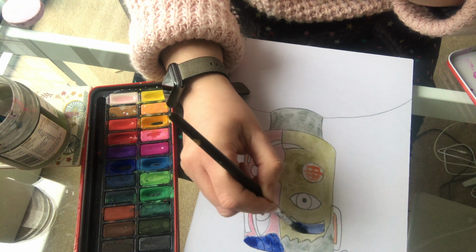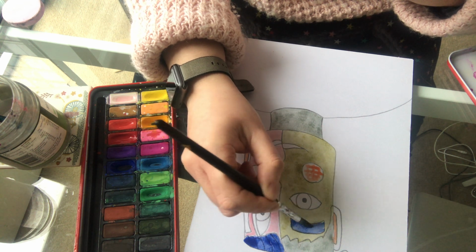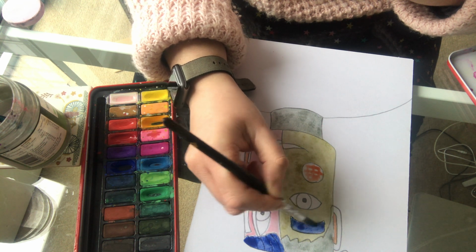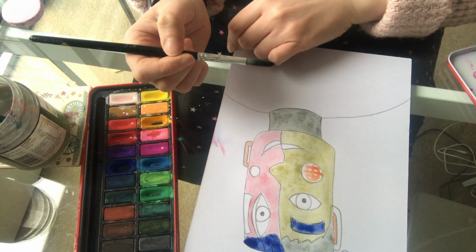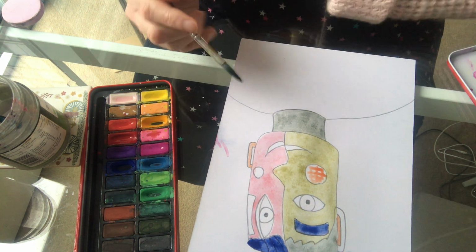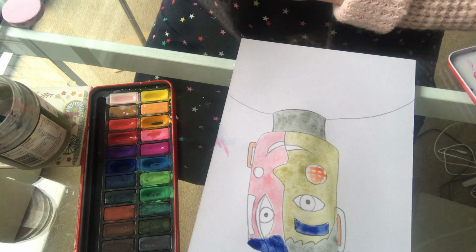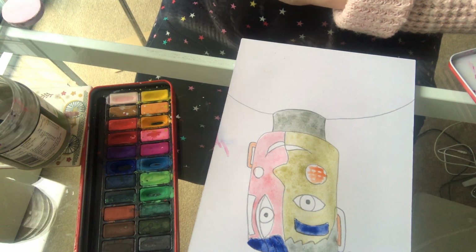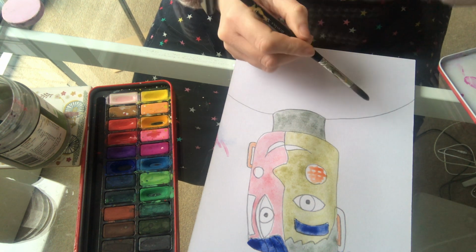Remember, the first wash is very light normally, and then we can build up the colour if we need to as it dries. Okay. And for the clothes, I think I might add a bit of pattern on as well. Thinking about things that I like here, I'd like to use a few more warm colours, so I might use a bit of this orange that I've mixed.